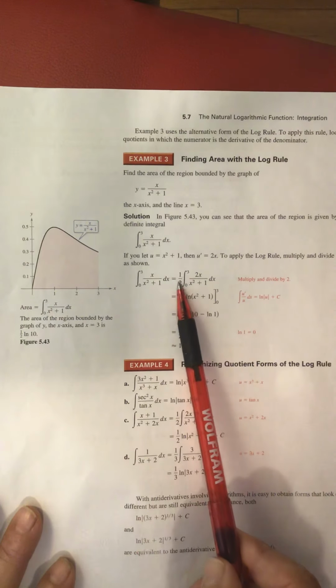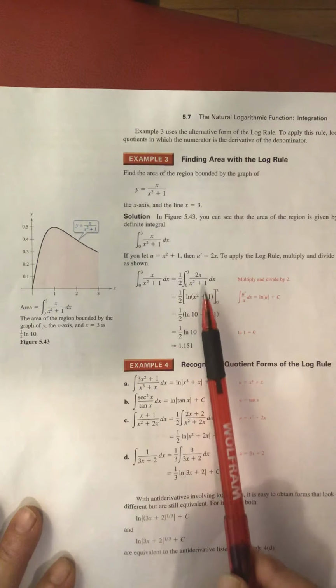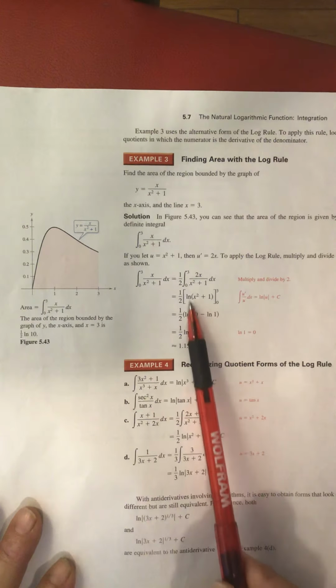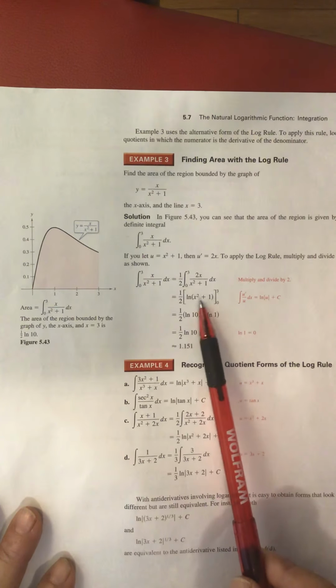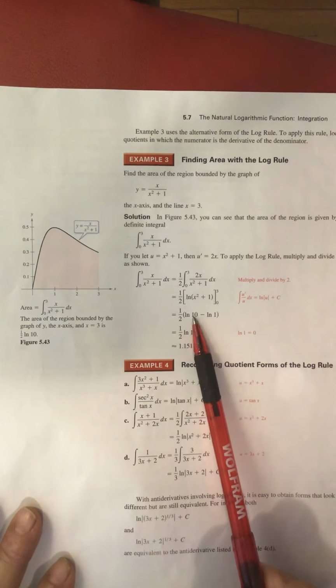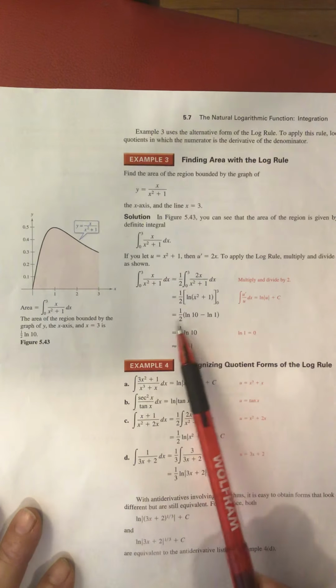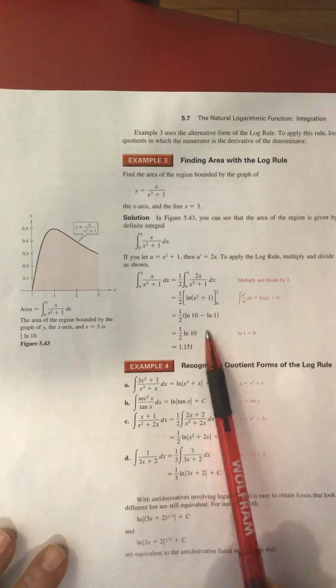So I can put a 2 there, so I undo it. Now this is du over u, which is the natural log. Since x squared plus 1 is always positive, I don't need absolute value there. So I have 1/2. Now I put 3 in and 0 in, and the natural log of 1 is 0. So I have 1/2 the natural log of 10, or approximately 1.151.